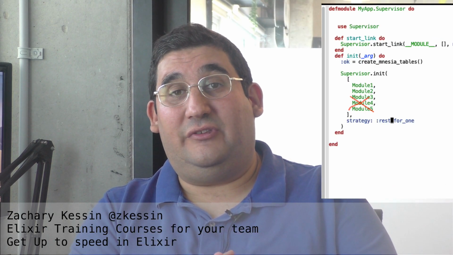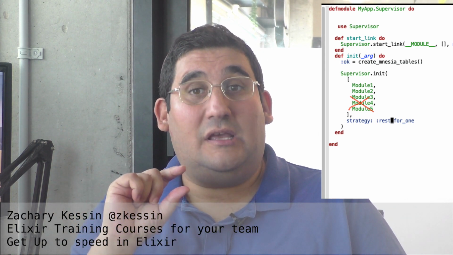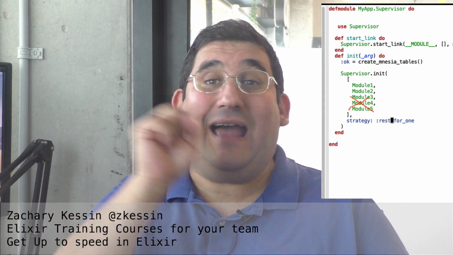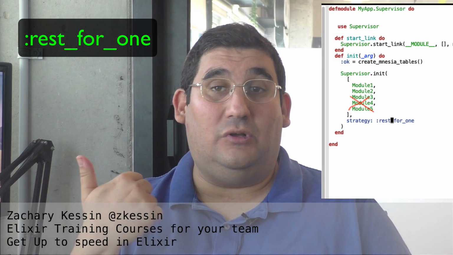You can also tell the supervisor to restart things in a way that will respect that, so that if the third process dies and the fourth process is dependent on the third, it will restart 3, 4, and 5, not just 3, if you use the rest for one rule for restarts.